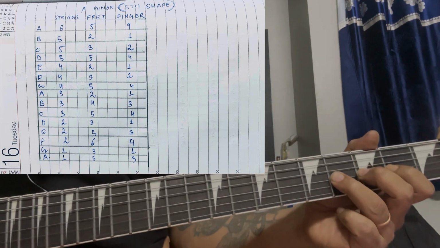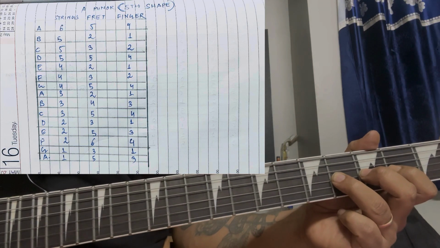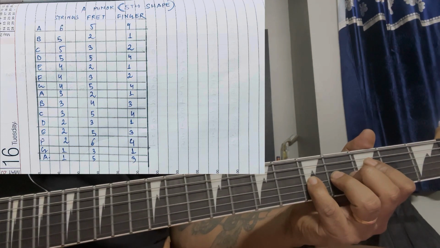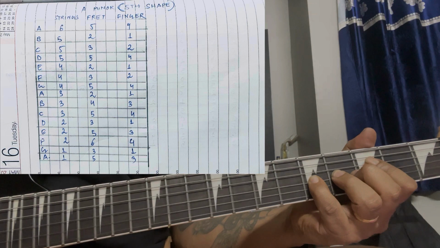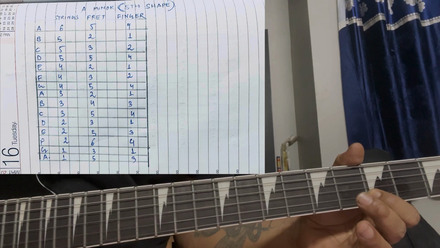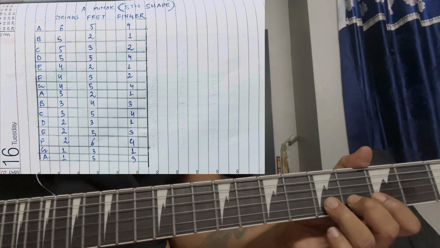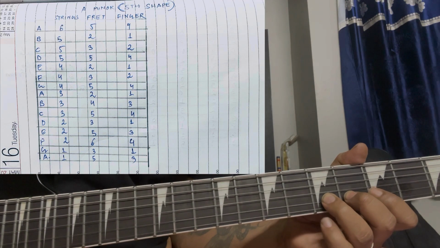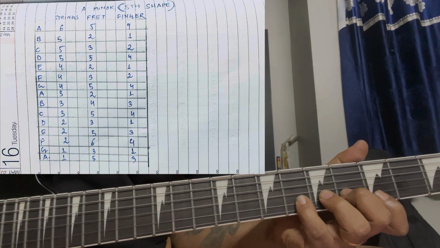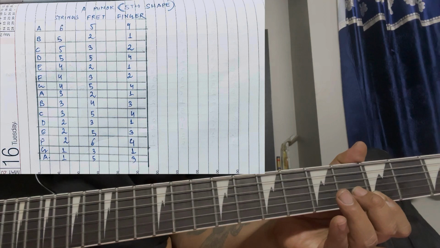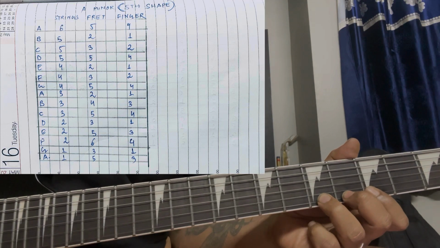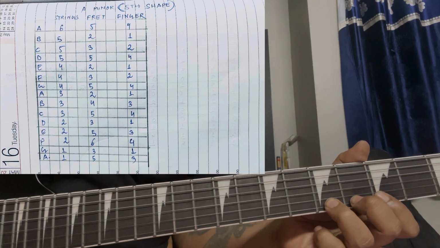This is the third string, fourth fret, third finger, followed by the C note, which is the third string, fifth fret, fourth finger, followed by the D note, which is the second string, third fret, first finger, followed by the E note, which is the second string, fifth fret, third finger, followed by the F note, which is the second string, sixth fret, fourth finger, followed by the G note, which is the first string, third fret, first finger, and last but not least the A note, which is the first string, fifth fret and the fourth finger.